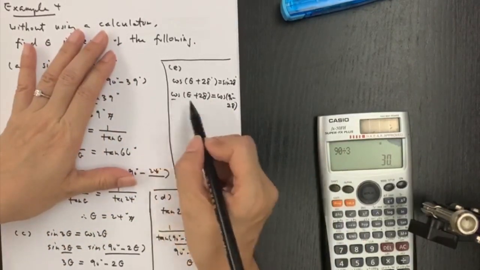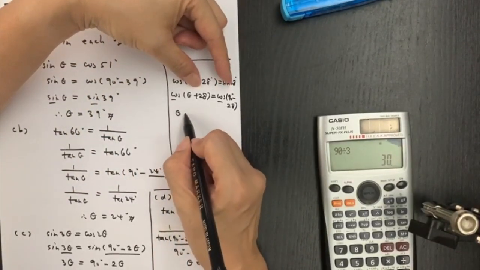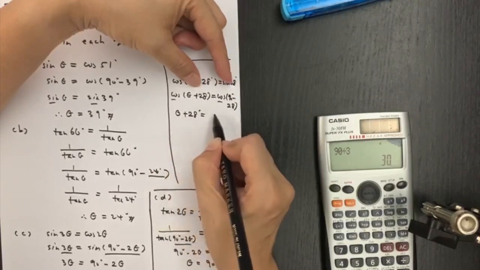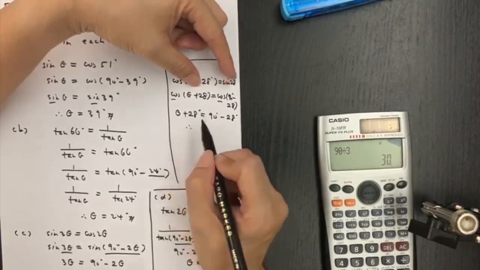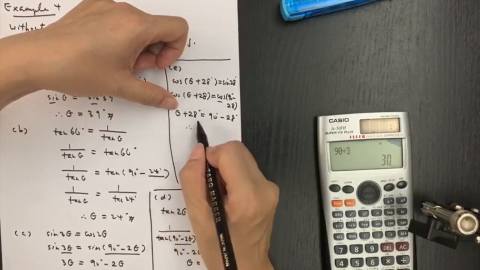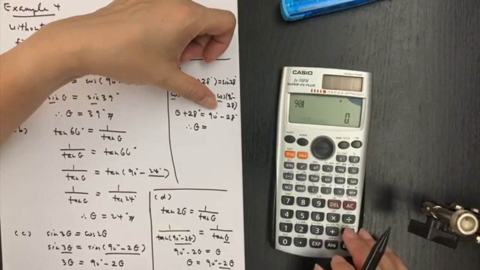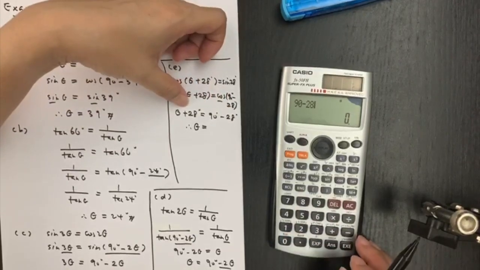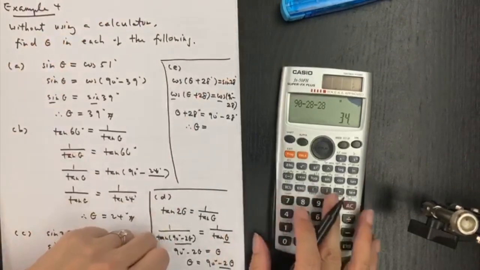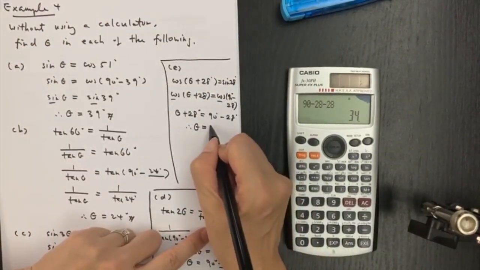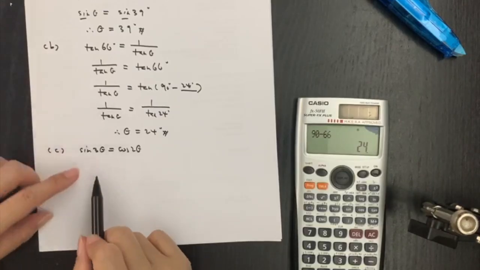So now I have cosine and cosine, so that I can simply make my conclusion and say that theta plus 28 is same as 90 minus 28. And now I have only one unknown here, which is theta. Alright, so what is the value for theta? That would be 90 minus 28, and this plus 28 on the left hand side moves to the right hand side as minus another 28. So my final answer for theta will be equal to 34.